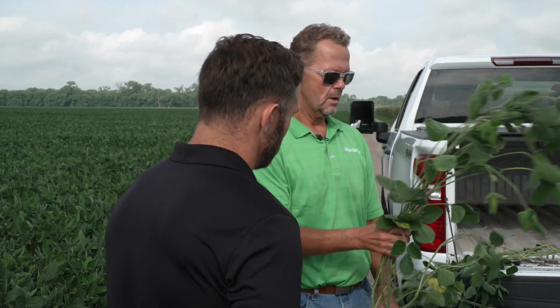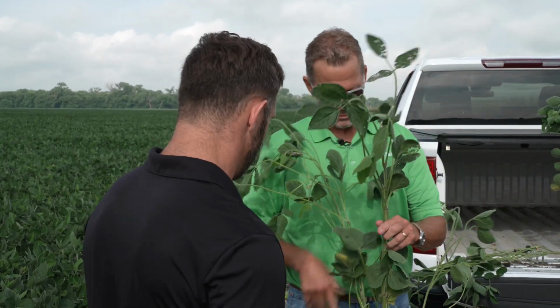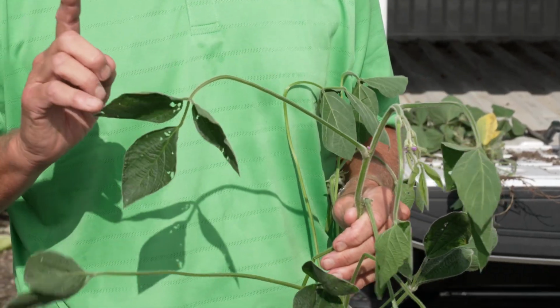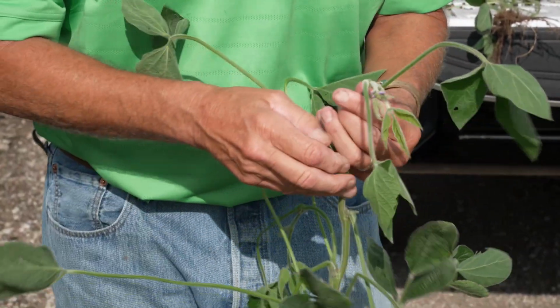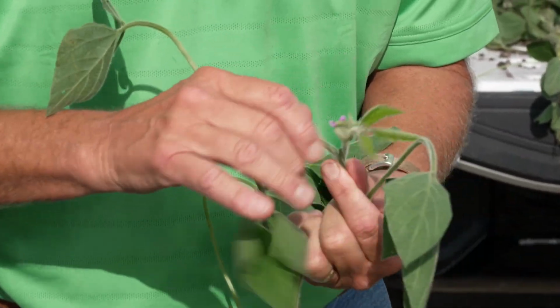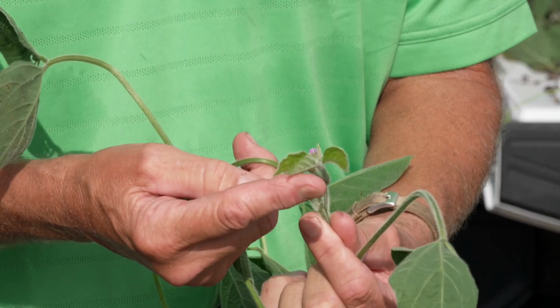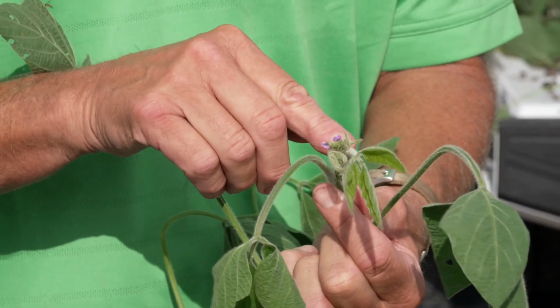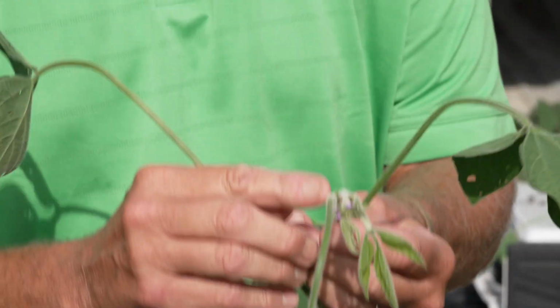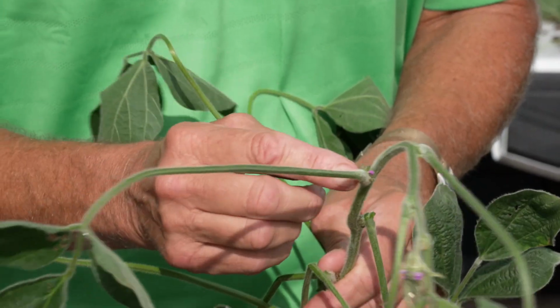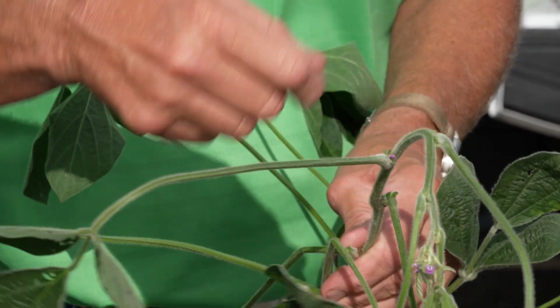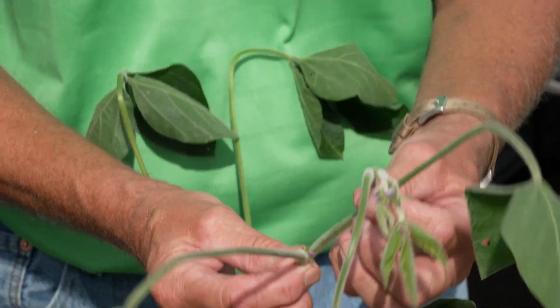R3 is key, and it's kind of difficult to discuss the differences between the two. Can you show me the difference between R2 and R3? So R1 would be a flower somewhere on the plant. Now R2 is a flower somewhere in the uppermost 4 nodes. If we find the uppermost 4 nodes, that'll be the top trifoliate. There's a node below it, that's 1, that's node number 2, that's node number 3, and that's 4. So that's the uppermost 4 nodes, and there is no pod anywhere.